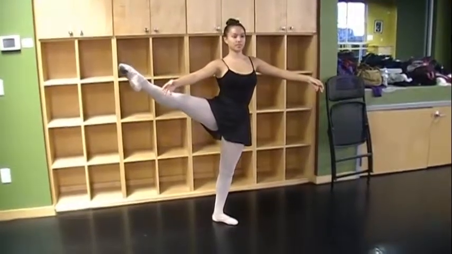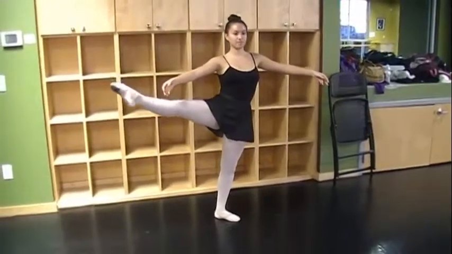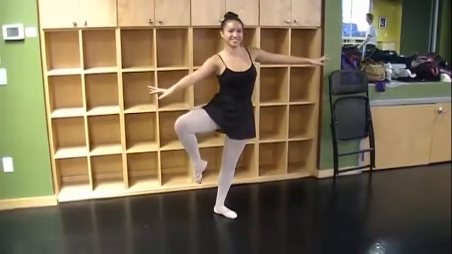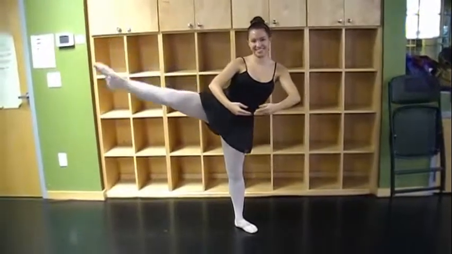Her body is in a completely straight line, as dancers have to adjust their bodies in a straight line. This time her center of gravity is not above her toes, so she falls over.